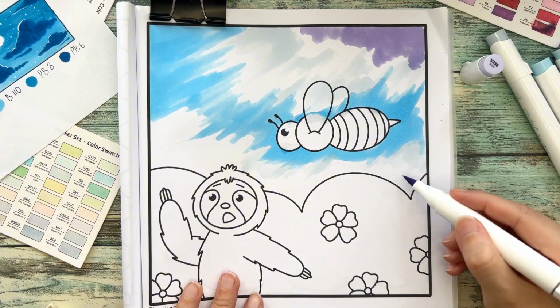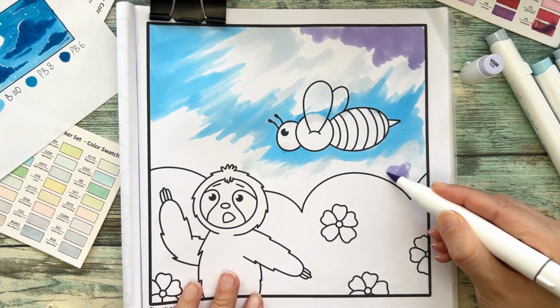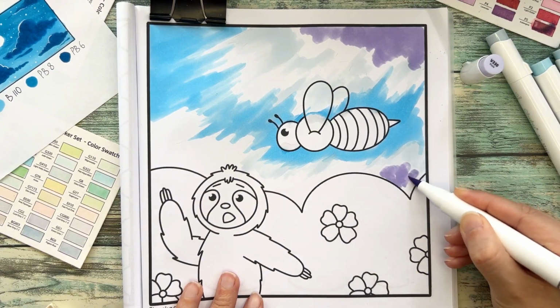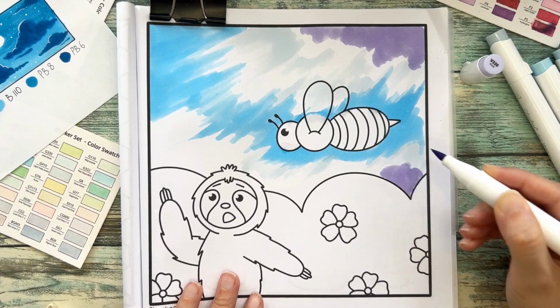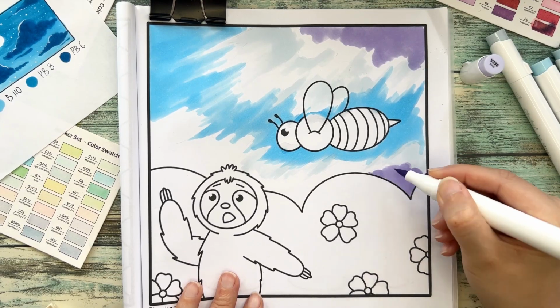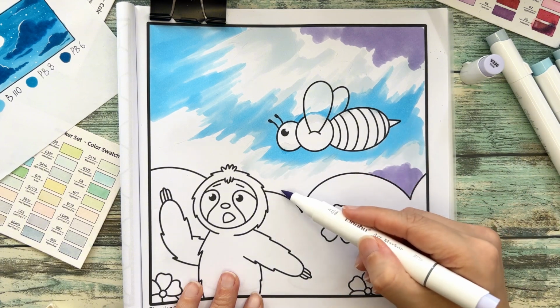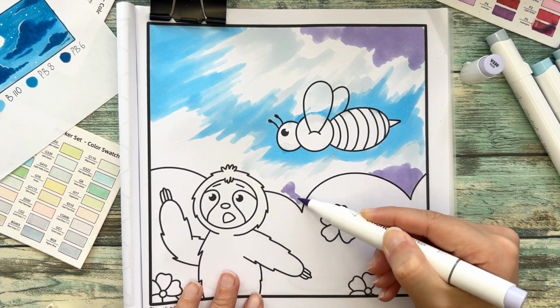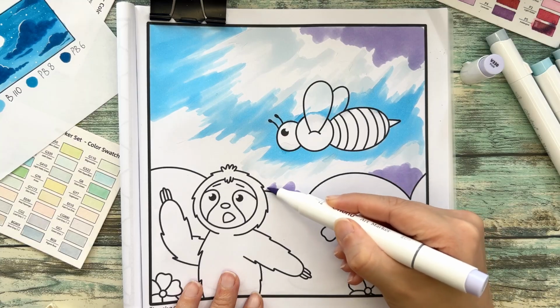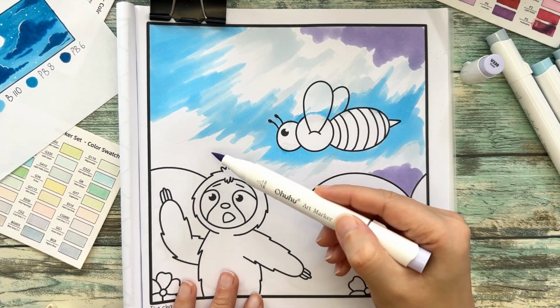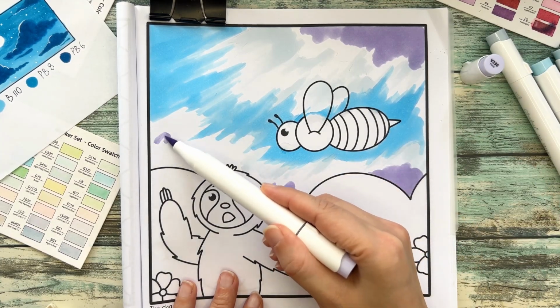Something like that. Here we have another cloud. And here as well. Here as well.